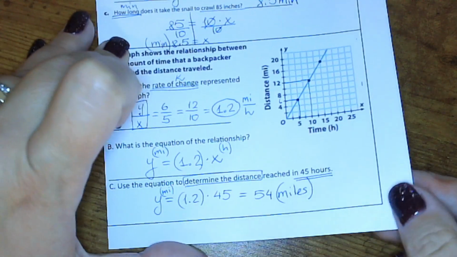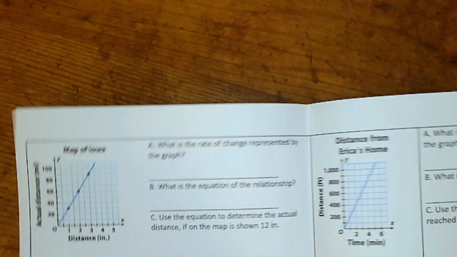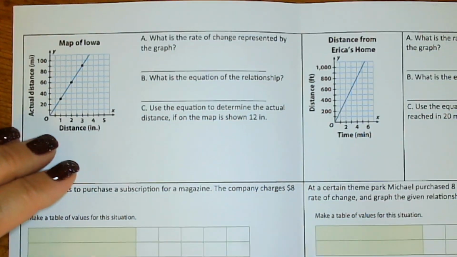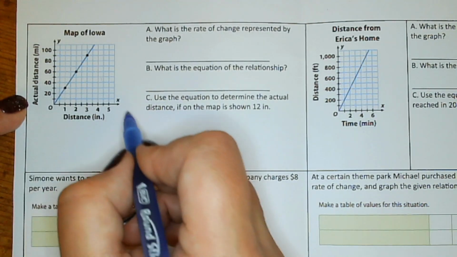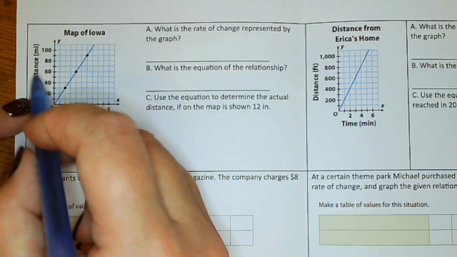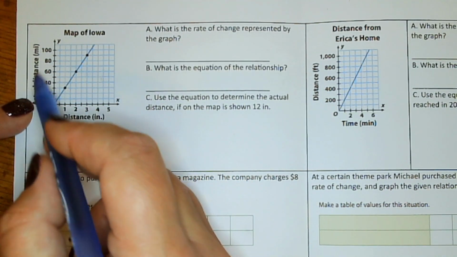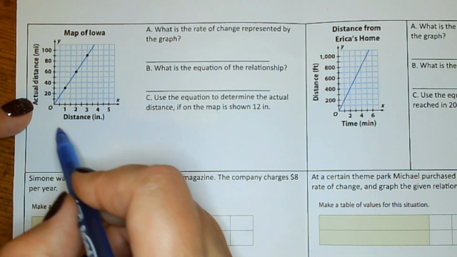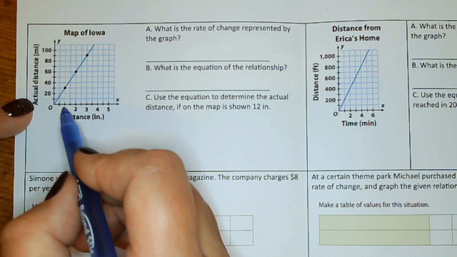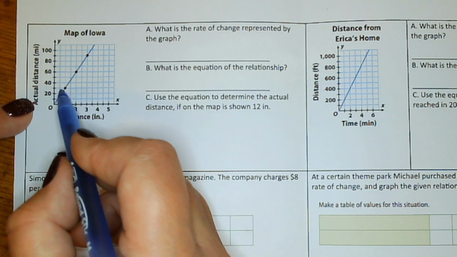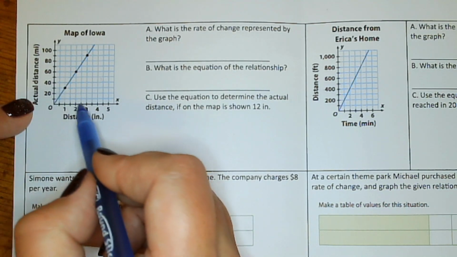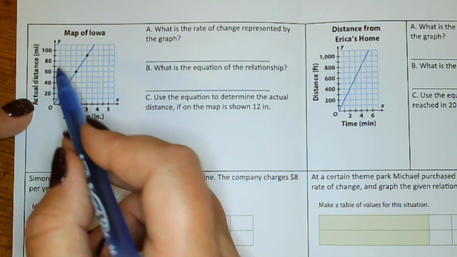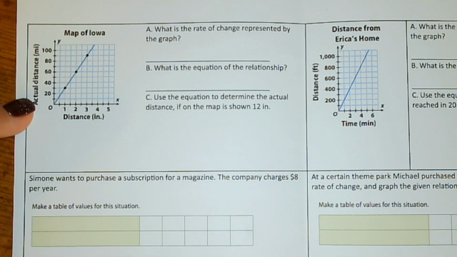Let's see a few more examples. We have a map where on the x-axis we have the distance in inches, and on the y-axis is the representation in actual distance, in other words, in miles. So on the map, 1 inch, actual distance will be 30 miles. 2 inches will be 60 miles, 3 inches will be 90 miles. So that is the ratio of inches to miles.